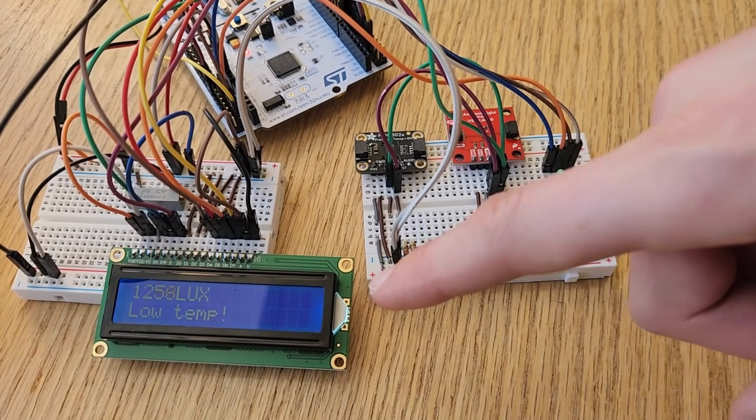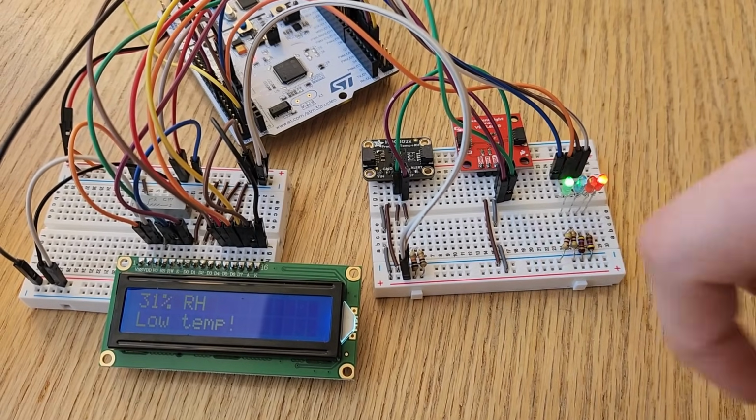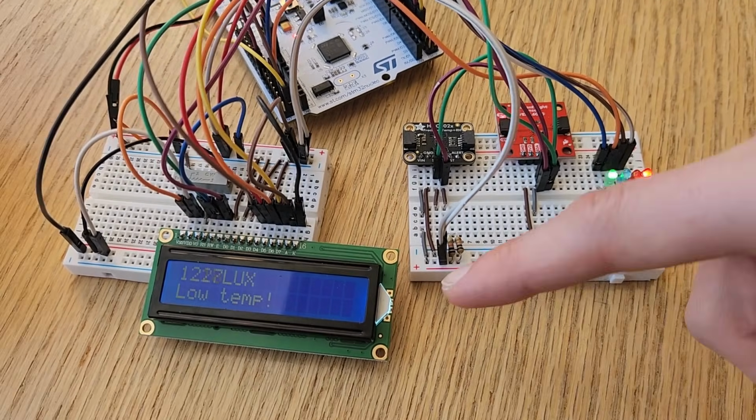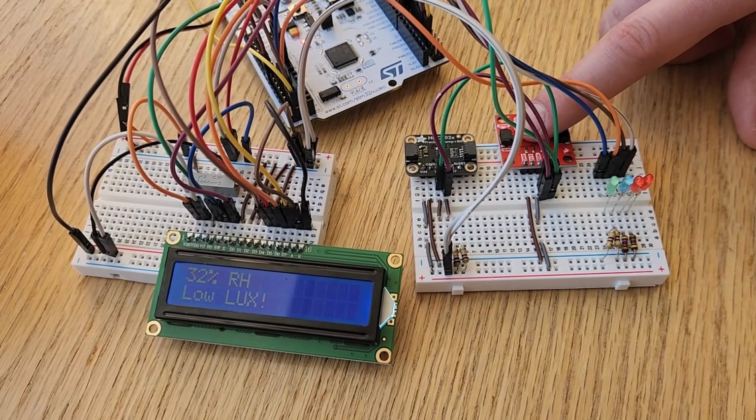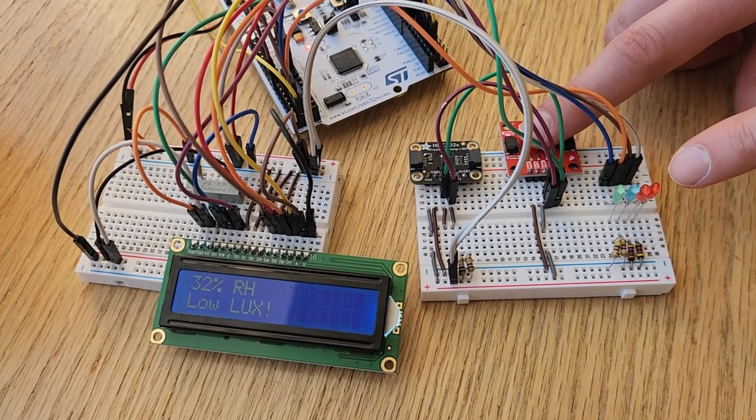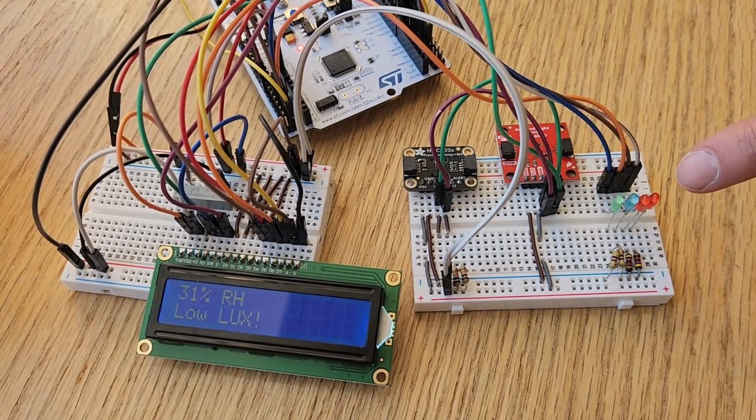So if we look over here, you can see that I'll wait for it to cycle back. Here you can see the light reading changing. If I put my finger over the light sensor, it drops pretty quickly and the warning LED comes on. If I take my finger off, the warning LED goes off.